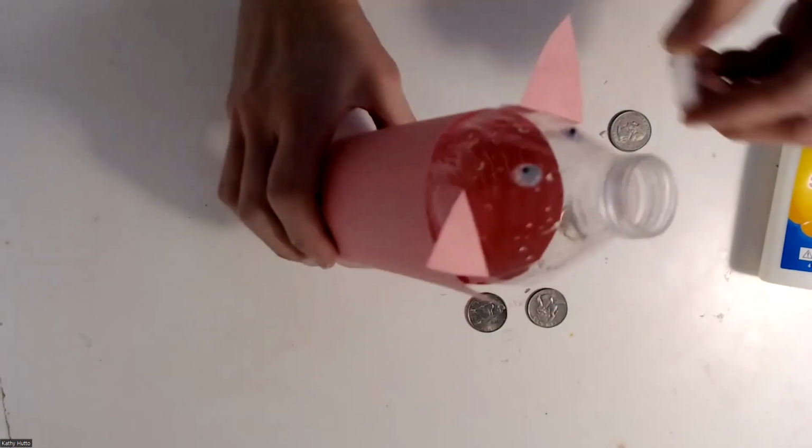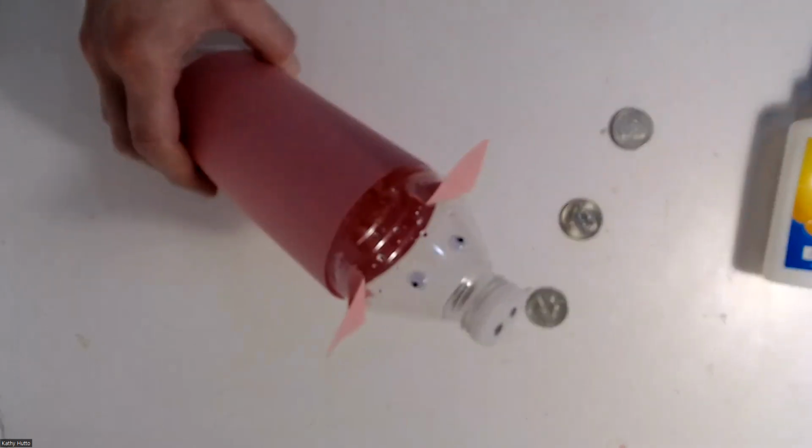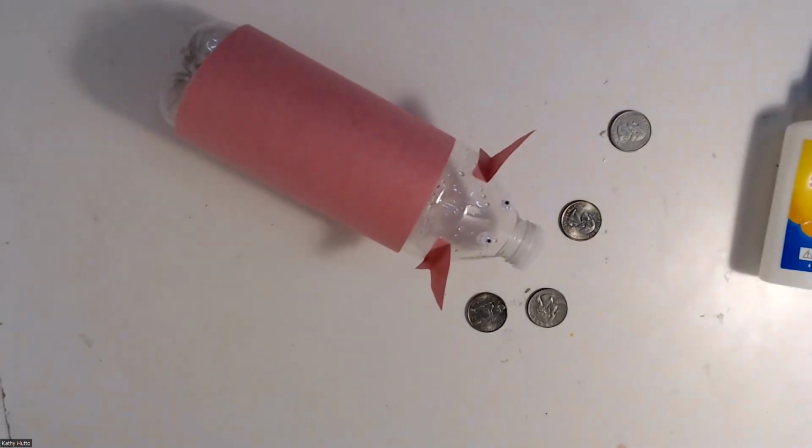So there you have it for art today. We made a piggy bank. Oink, oink, oink. That was cool.